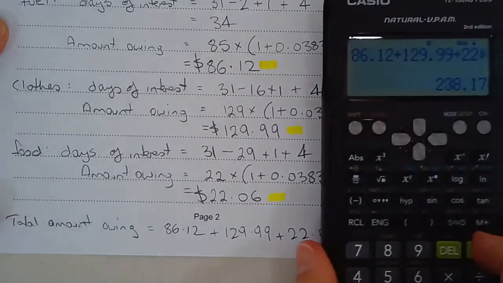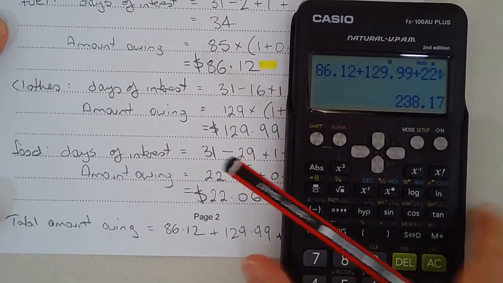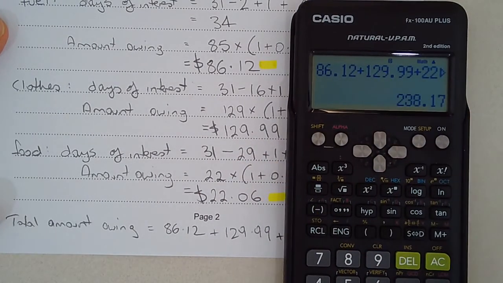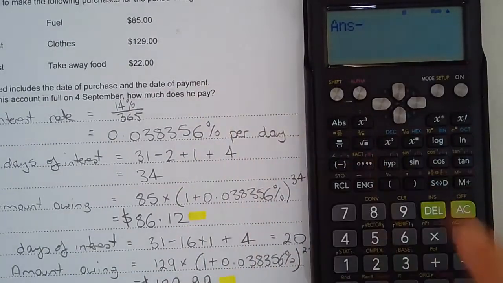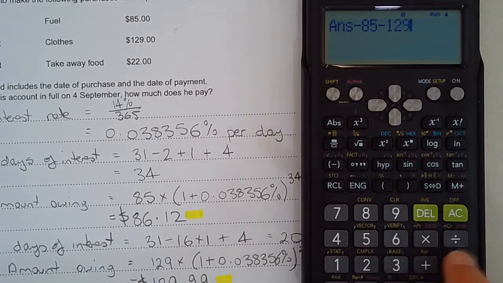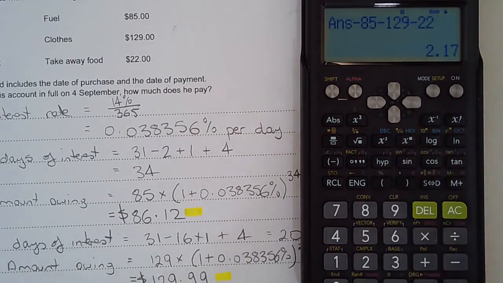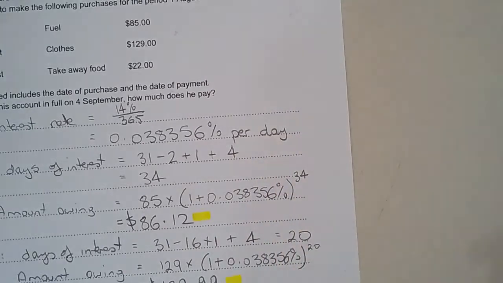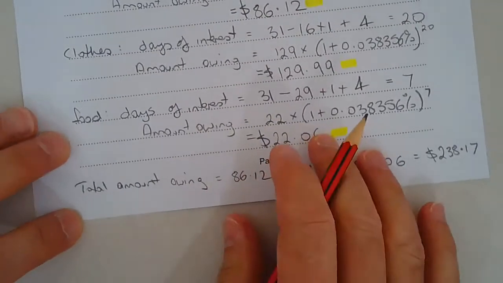How much of that is interest? If you subtract from 238.17 the principal, so minus 85, minus 129, minus 22, we get $2.17 in interest. I might just put that here just for interest.